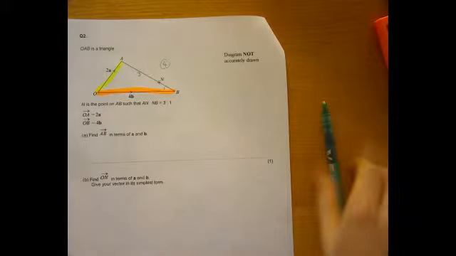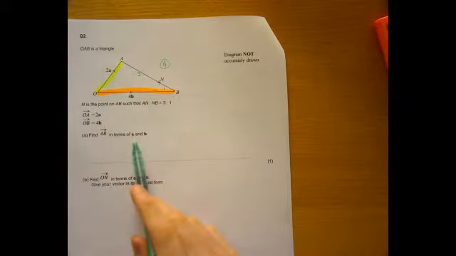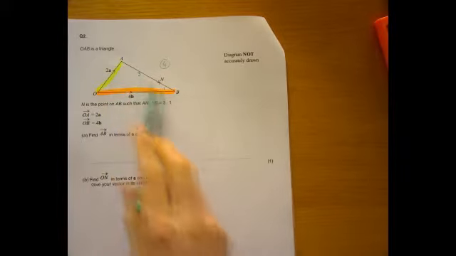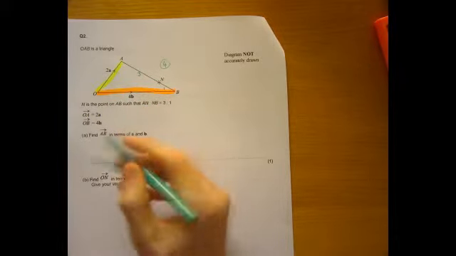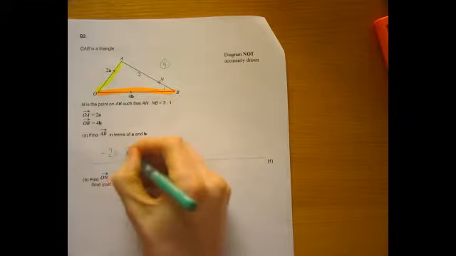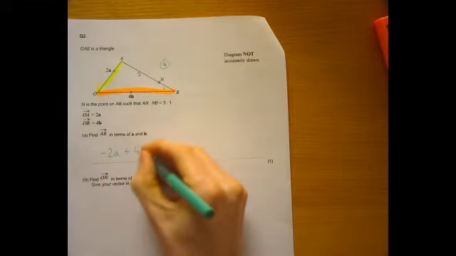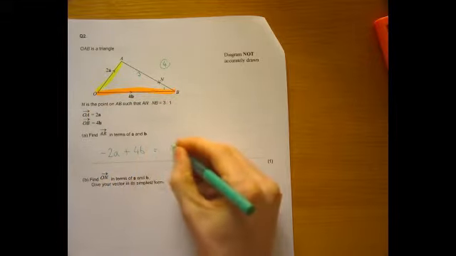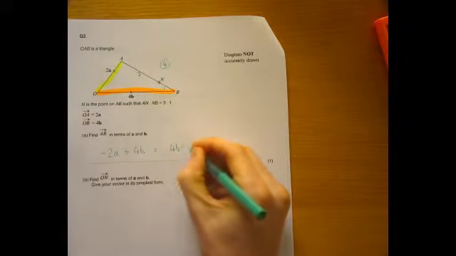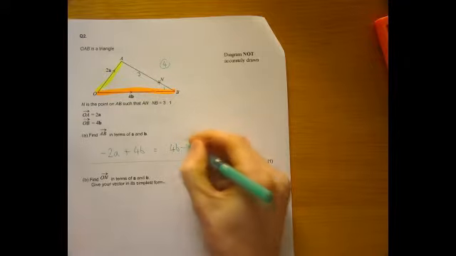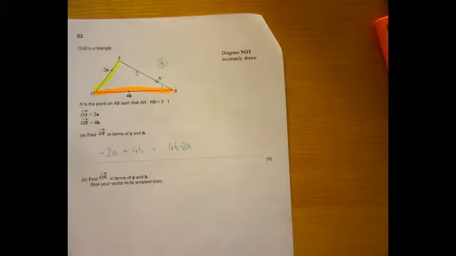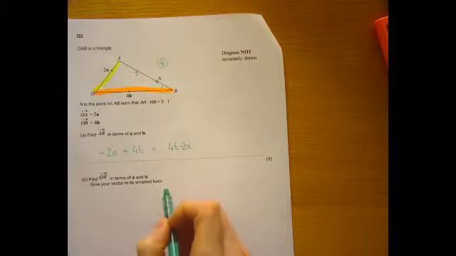Here we go. Find A to B in terms of A and B. A to B. Well, I can't go down there because I don't know what that is, but I do know this one. So it's going to be minus 2A plus 4B, which I'd probably write as 4B minus 2A. Okay. Find O to N in terms of A and B. Give your vector in its simplest form.